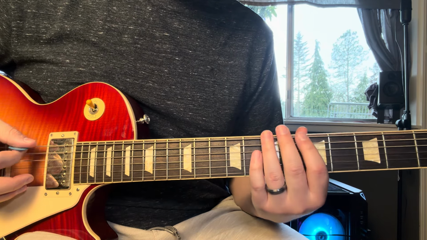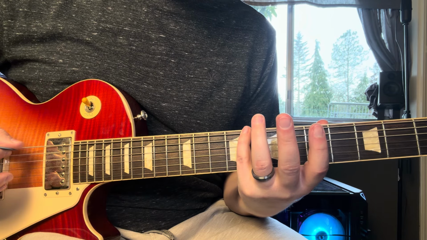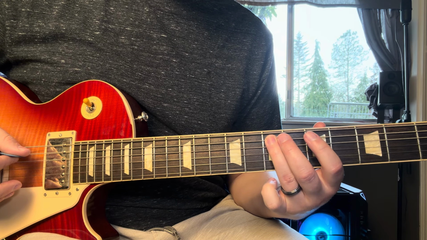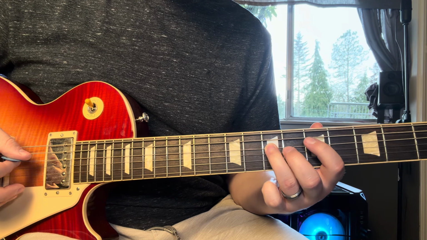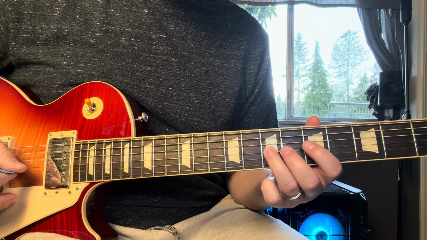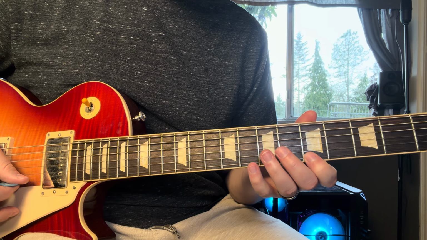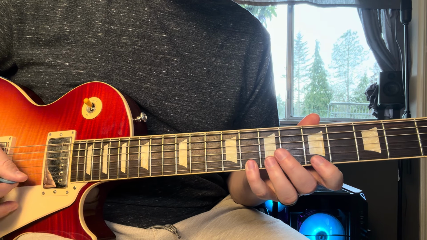Okay, so again, what that looks like is you're going to play 5, 8 with your pinky, 5, 7 on the A string, 5, 7 on the D string, 5, 7 on the G string, 5, 8 on the B, and again, 5, 8 on the high E, and then you work your way back down.